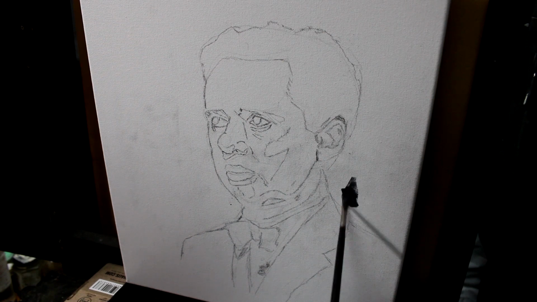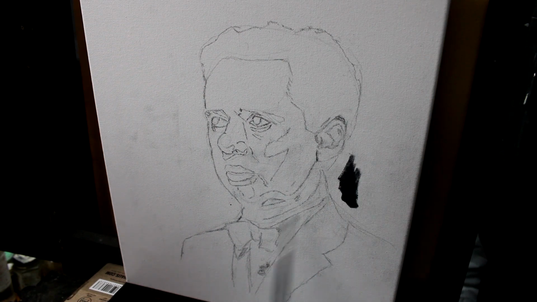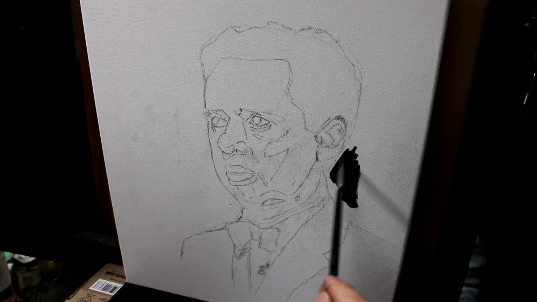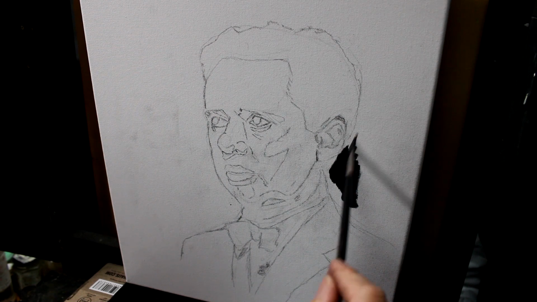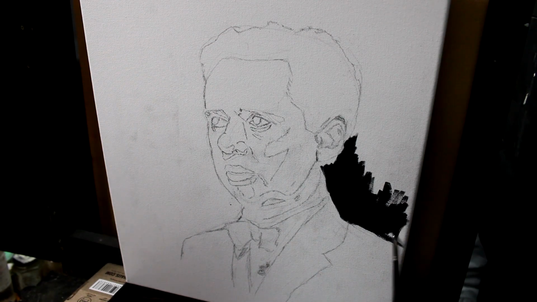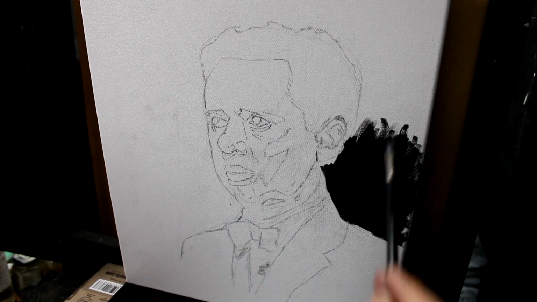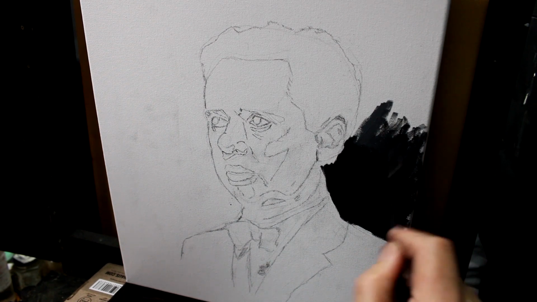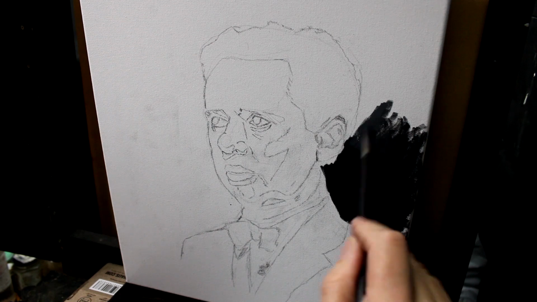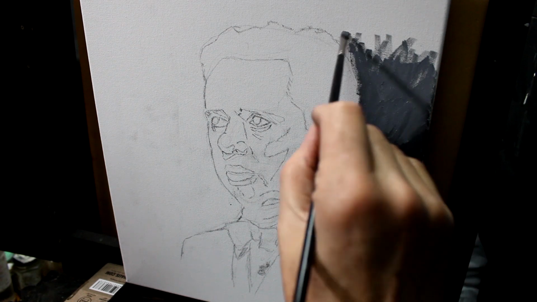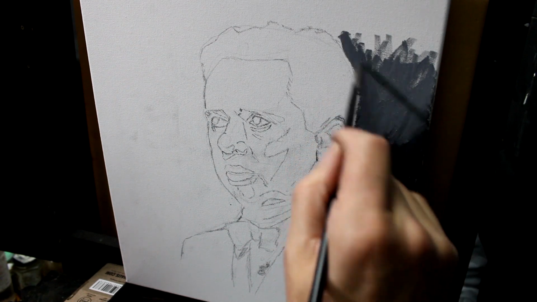So the first thing I'm doing, I'm just going to paint the background in quickly around Dylan, and that'll isolate him from the background and bring him forward, and also help me when I'm judging my values. And I'm going to be painting the underpainting in black and white, as you saw from the palette setup. I'm just speeding up this background bit because it's boring. Just a bit of light and dark.